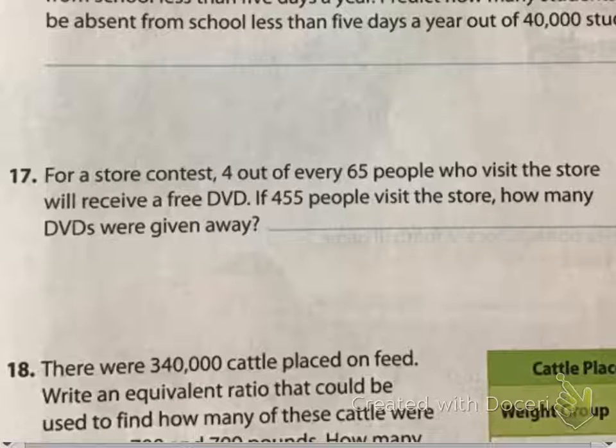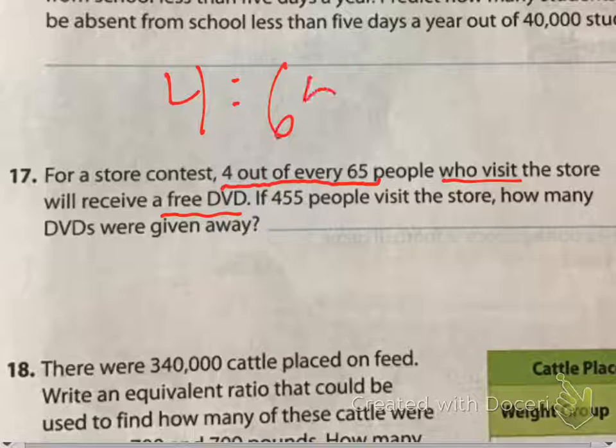This is important. For a store contest, 4 out of every 65 people who visit the store will receive a free DVD. So, how many people receive the free DVD? Fernando? 4. And how many people are in the store total? Daniel? How many people are in the store total? Who knows? Jaden? Malia? 455. No, right now, for this ratio. 65, yes. So our initial ratio is 4 to 65.